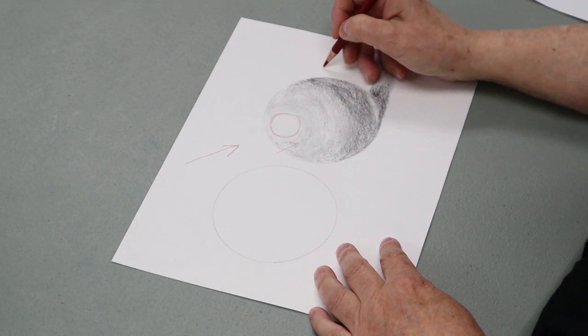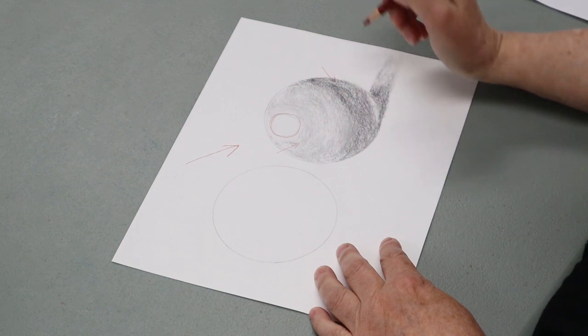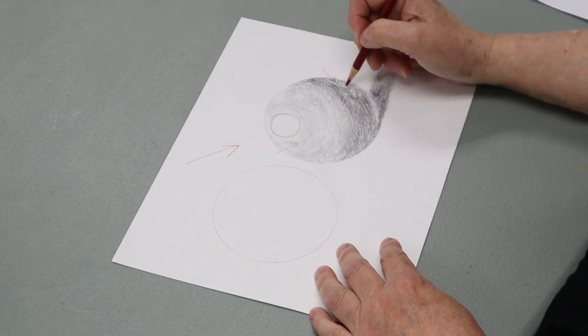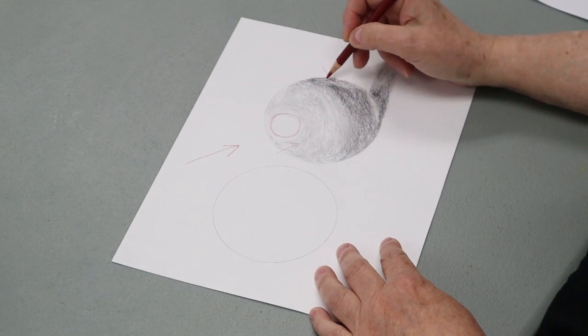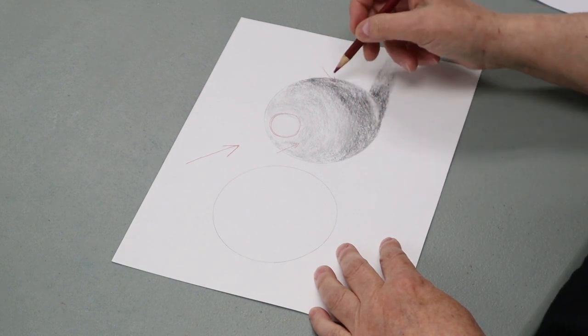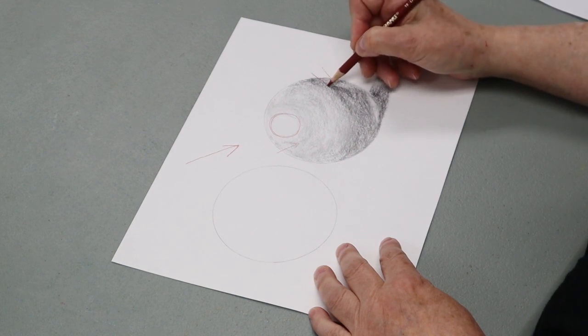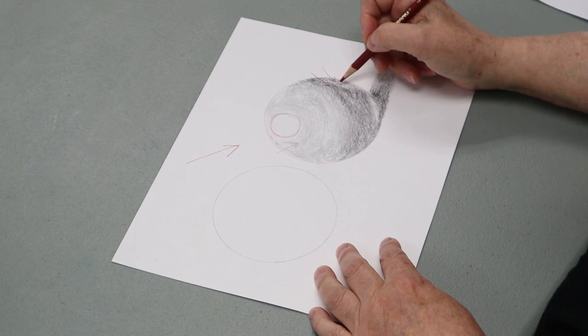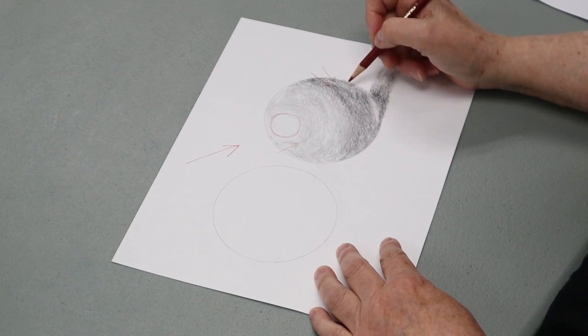Now the darkest part over here, that's the form shadow, or the shadow that is on the object, okay? We also have the darkest part of the shadow, and that's called the form shadow core.